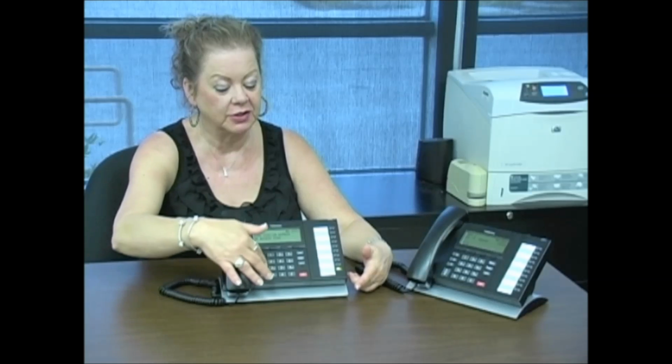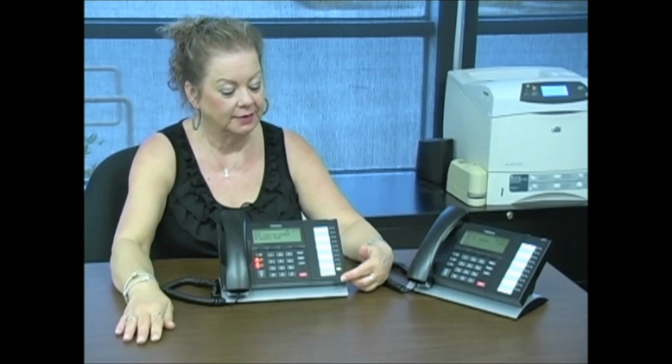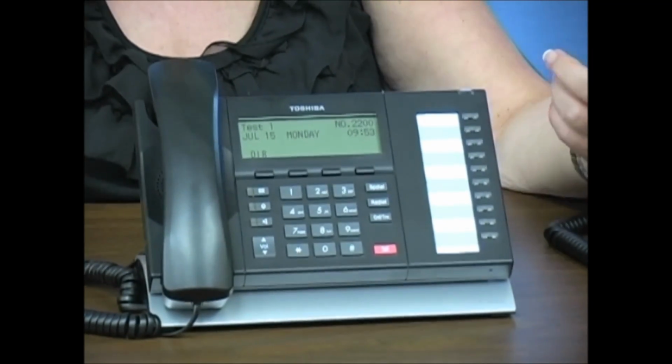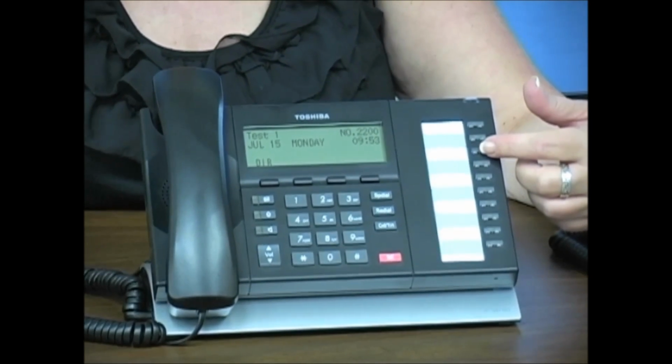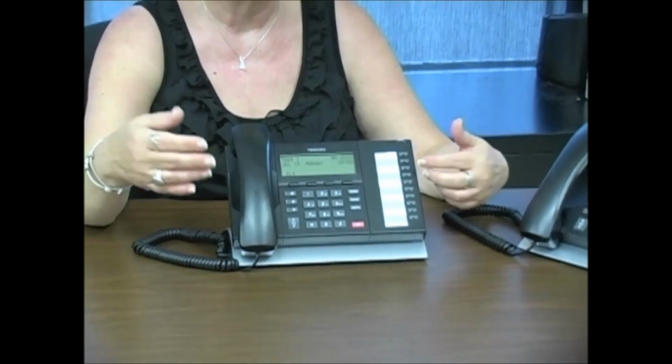This is a Toshiba 10-button phone, so we're just going to do architecture first, if that's okay. These buttons here are programmable, every button except for the first one, which is your extension button. All the rest of these you can make features or direct access to numbers, people on staff that you dial frequently, or speed dial, or whatever you want them to be. So the administration of the system, just need to let them know what these buttons need to be.